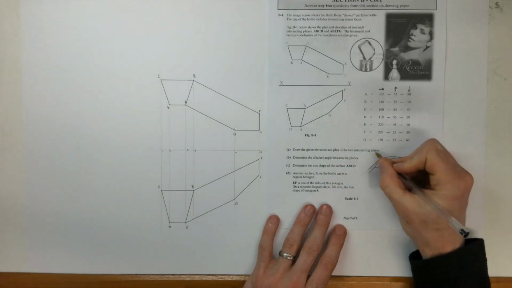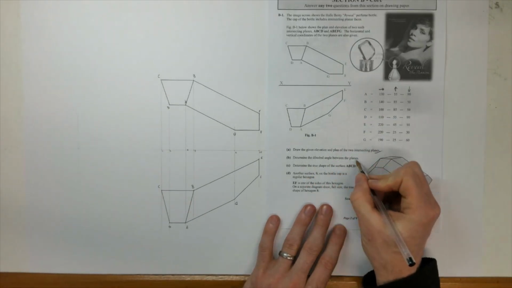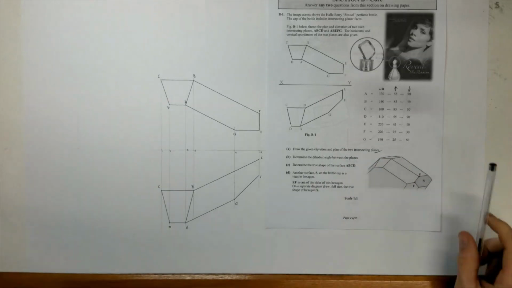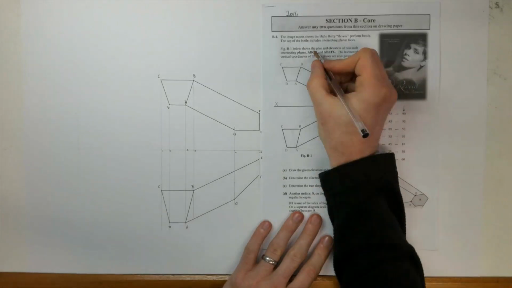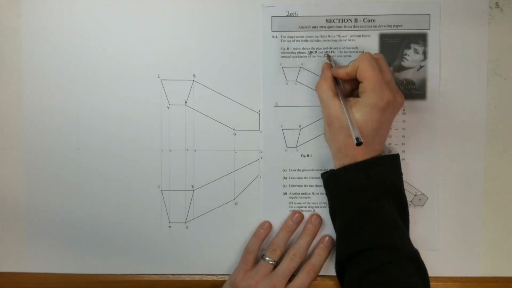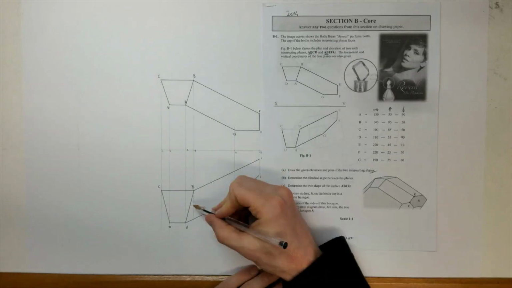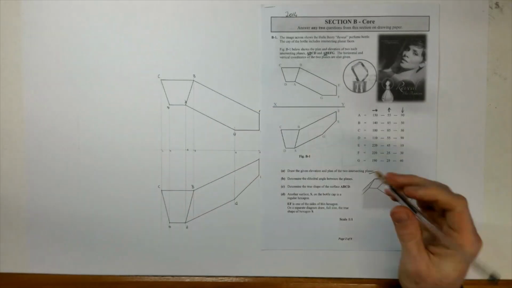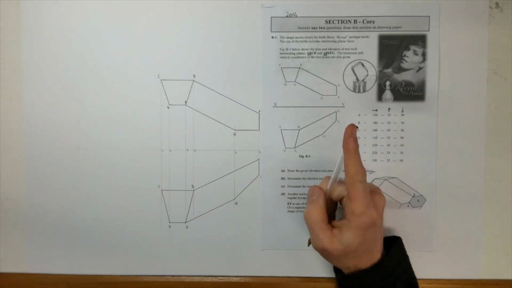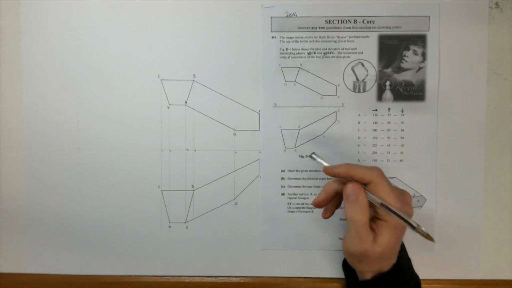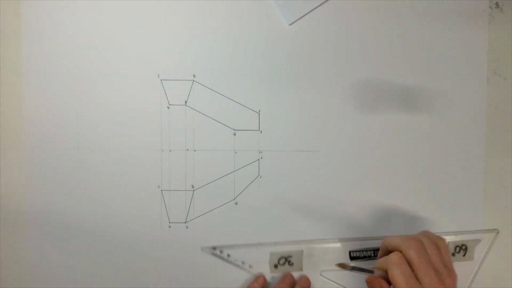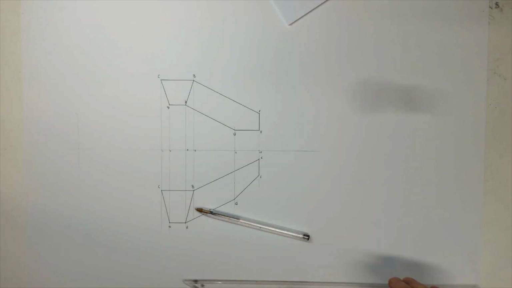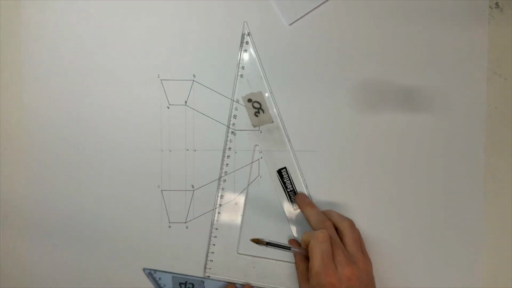Elevation and plan completed. Determine the dihedral angle between the planes. So first of all, I need to establish, is there a line of intersection between them? And my planes there, we've got AB and AB, so the line of intersection is AB, and we can even see it there. So I want to first of all find the true length of that line, and then look along that. So down here, this is my line, so I want to look perpendicular to it.